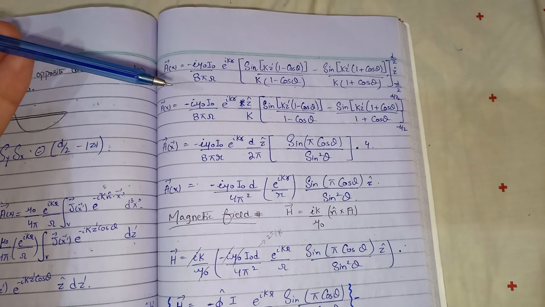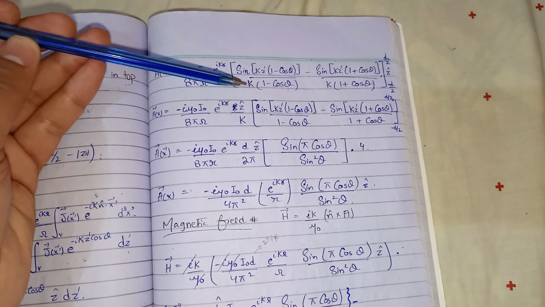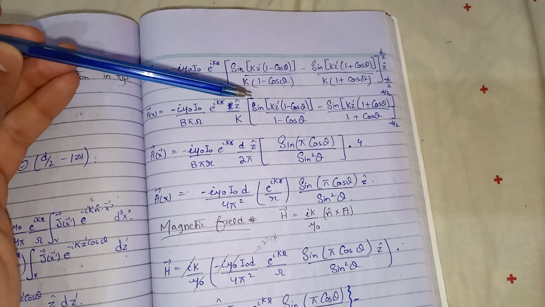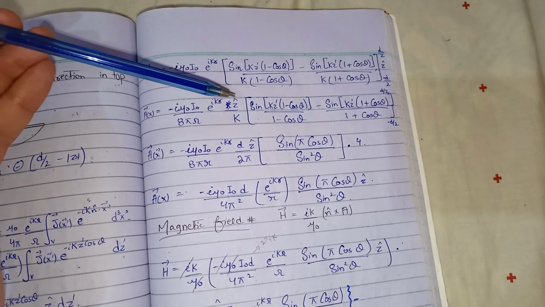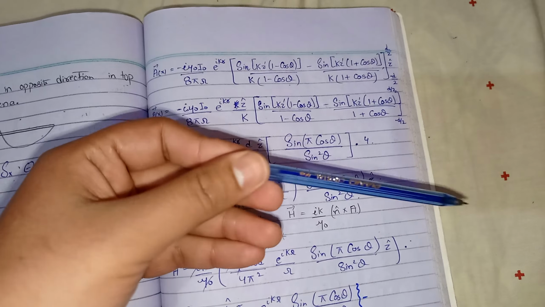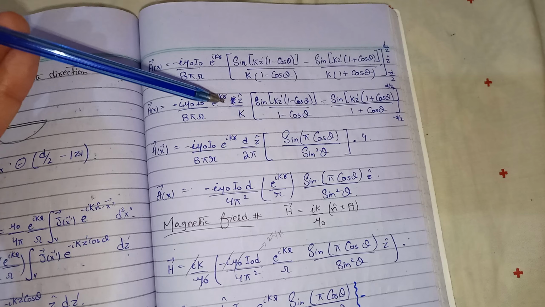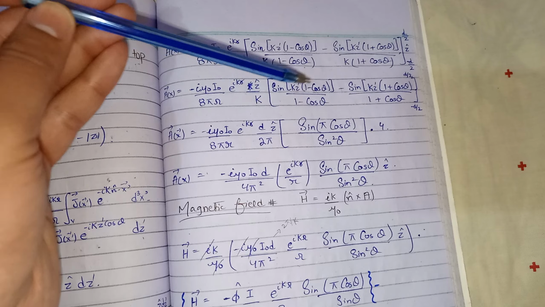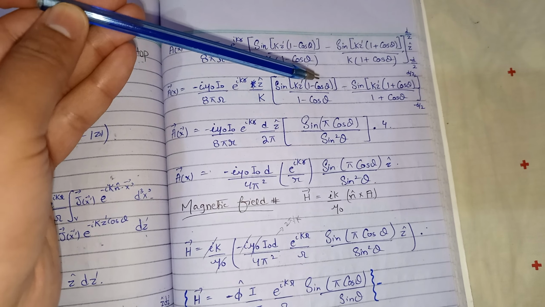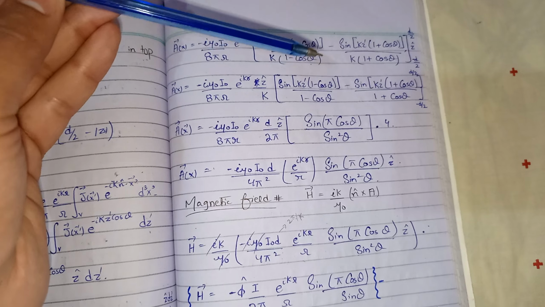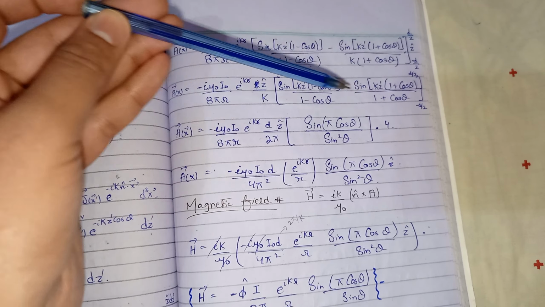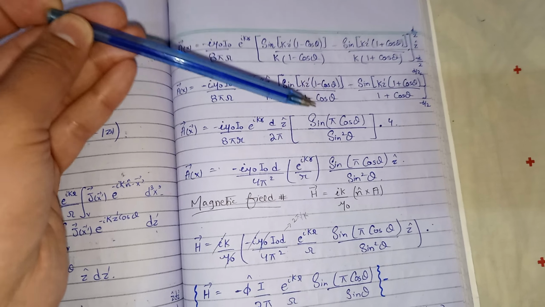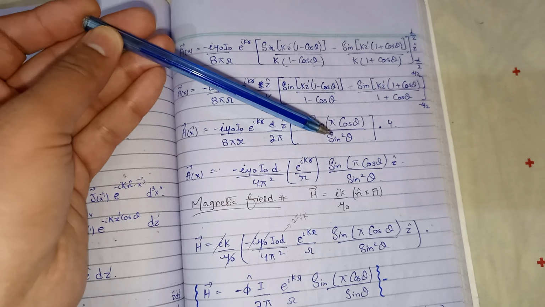In the next step, we just have to take this k common, which is outside. The z prime is on this side, and dz prime is gone because you already integrated, so only z cap is left. You know that in the denominator the LCM is 1 minus cos theta times 1 plus cos theta. When you multiply, it becomes 1 minus cos square theta, and you know that 1 minus cos square theta is equal to sine square theta, so that's sine square theta.